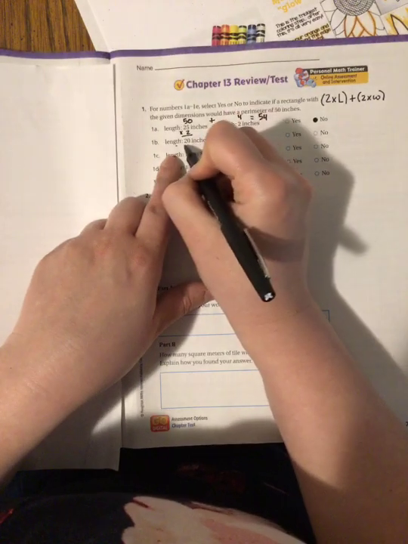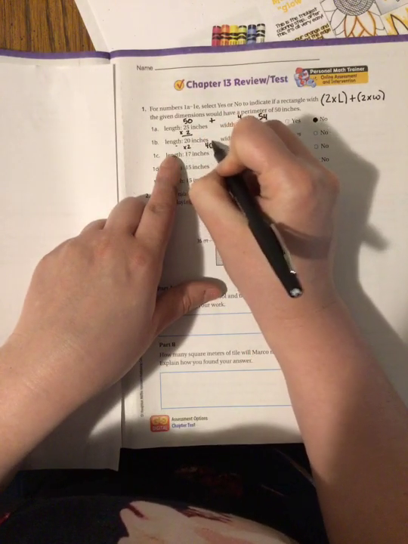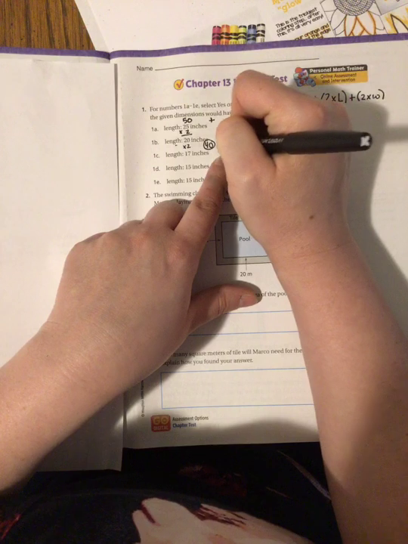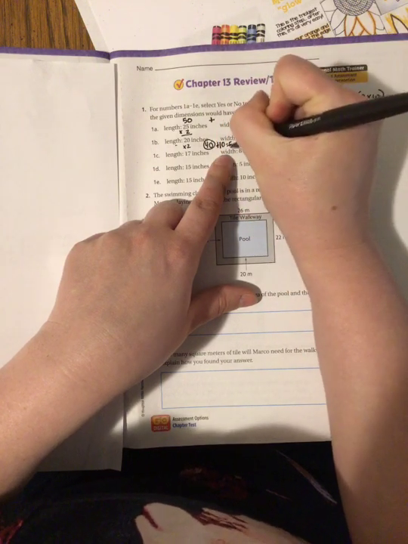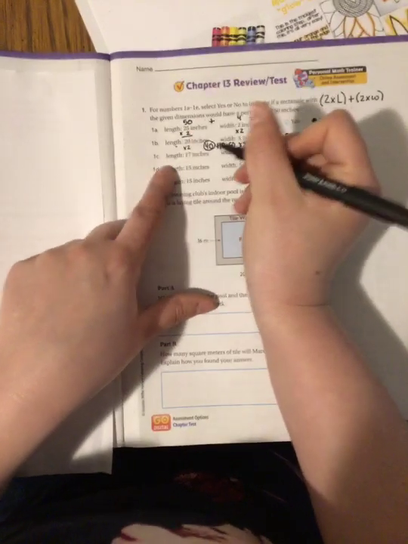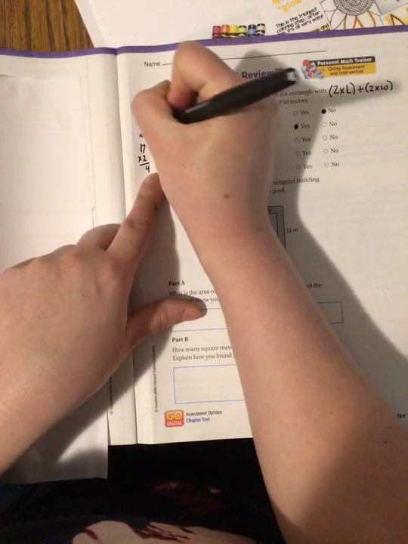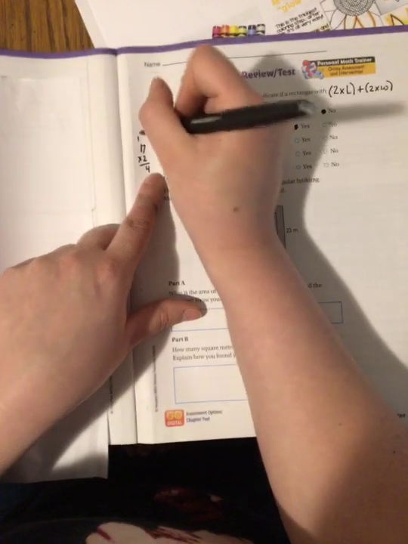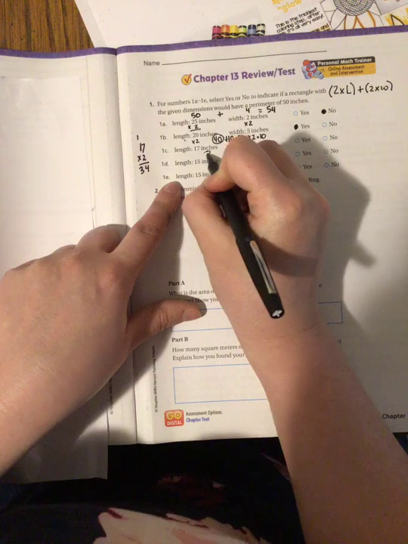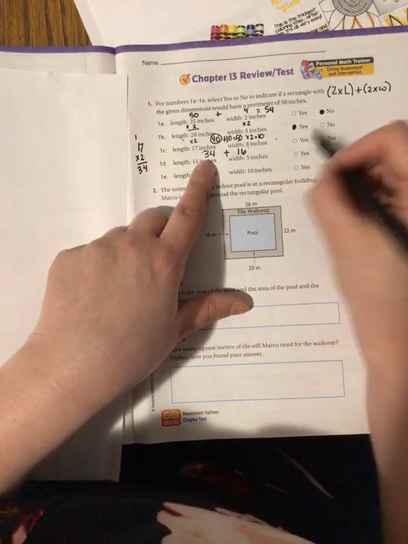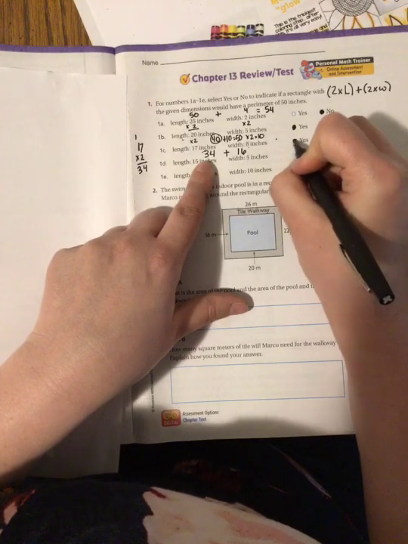Once again, 20 times 2 is 40. 5 times 2 is 10. 40 plus 10 equals 50. So yes, that will work. The length is 17, so if I multiply 17 times 2, 2 times 7 is 14, carry the 1, 2 times 1 is 2, plus 1 is 3. So I know this is 34. 8 times 2, one of our basic facts, which is 16. And if I add those together, they equal 50, so yes, that would work.